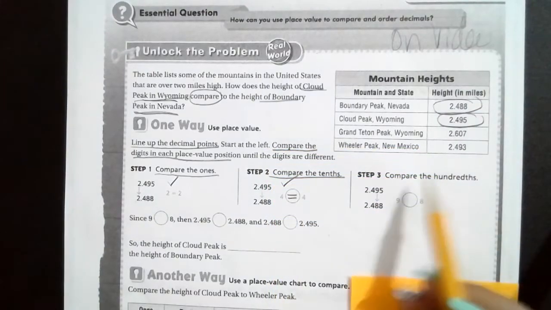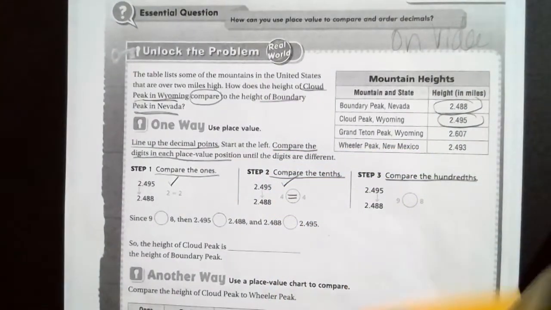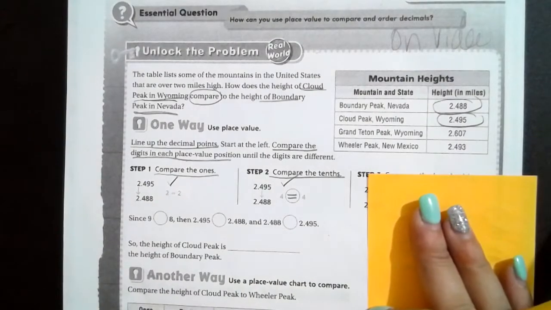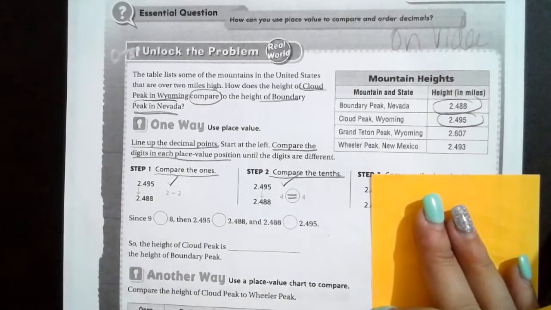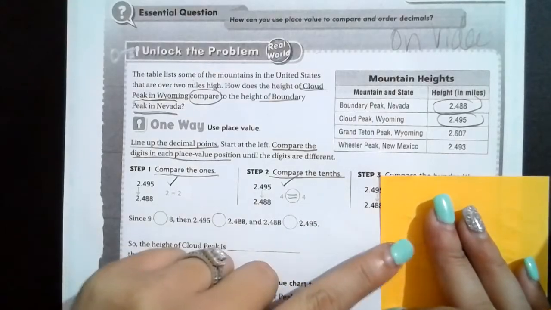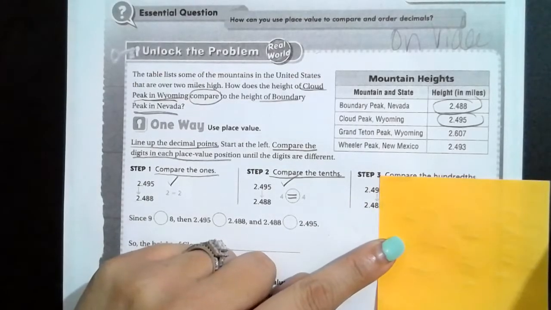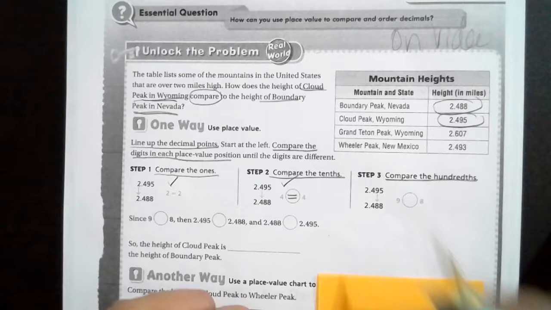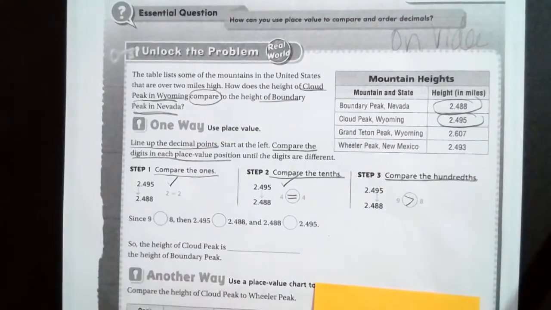Step 3 is I'm going to compare the hundredths place, the next one over. I compared the 2's, I have a decimal on both of them. Now I have 4's. Then I have a 9 and an 8. So which is bigger, 9 or 8? Well, 9 is greater than 8.